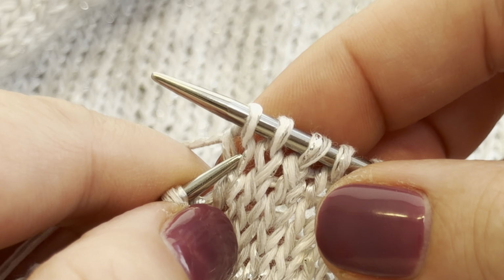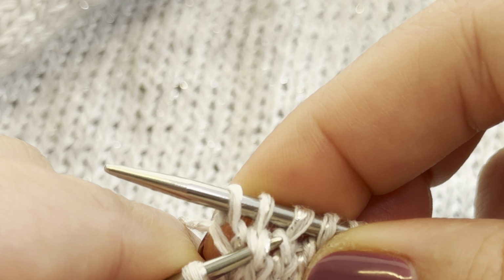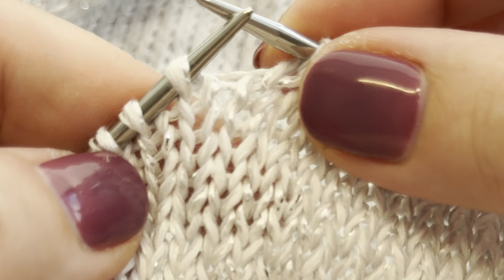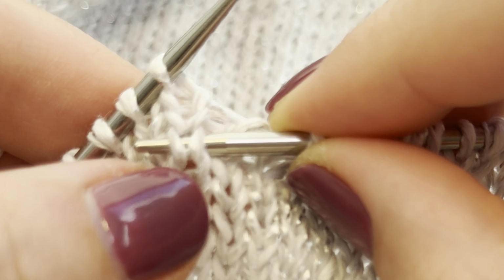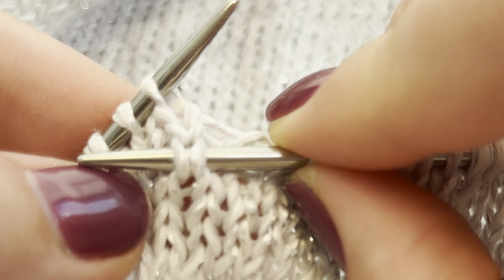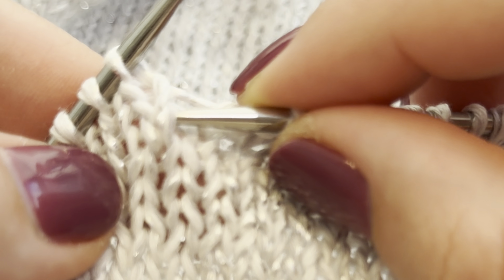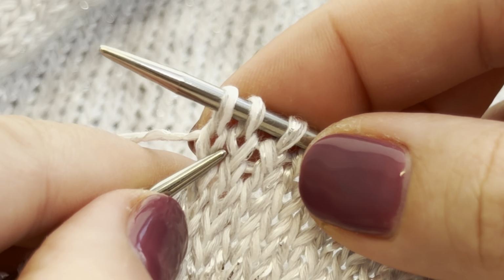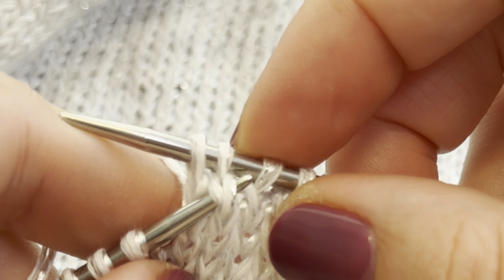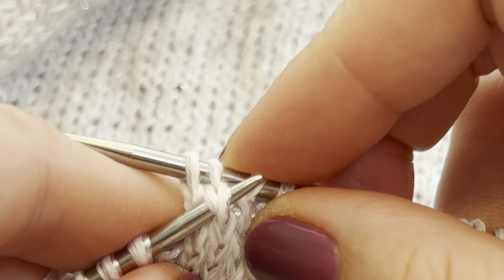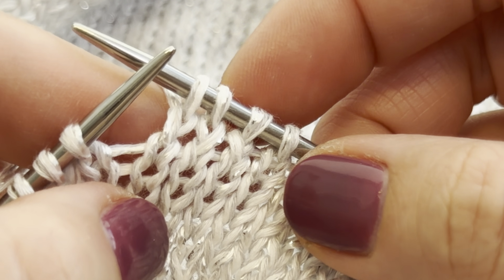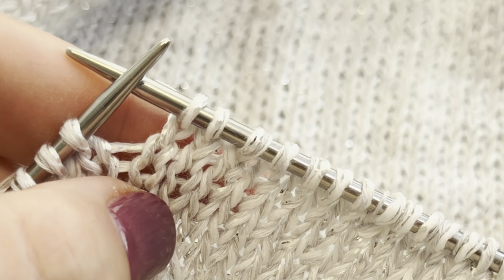And if you're confused, just don't forget to stretch it out and compare with other stitches. If you stretch it out a little bit and the legs are still parallel, then it means that it's a normal stitch. But if the legs are crossed, that means that the stitch is twisted. I hope that it makes sense.